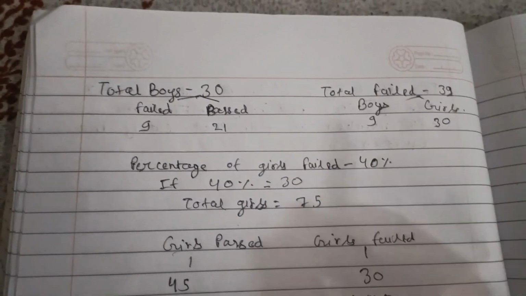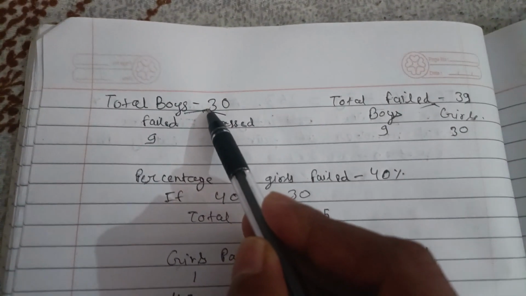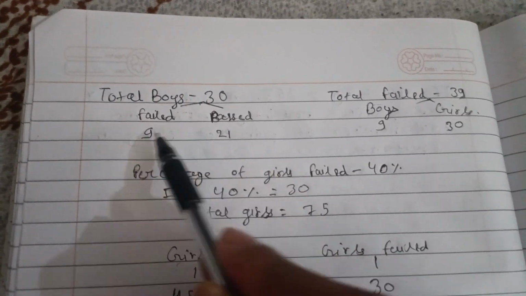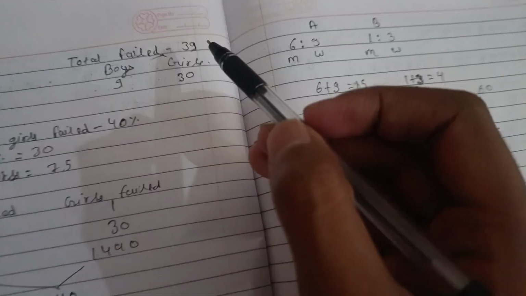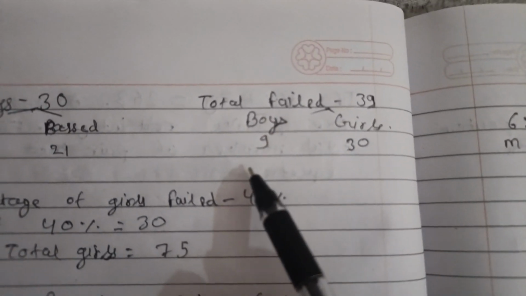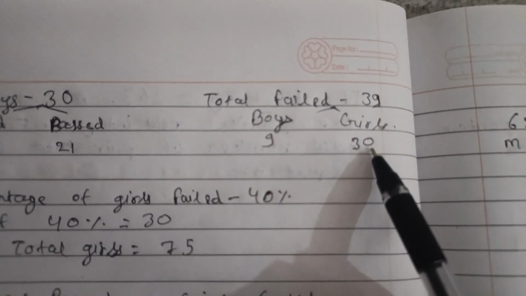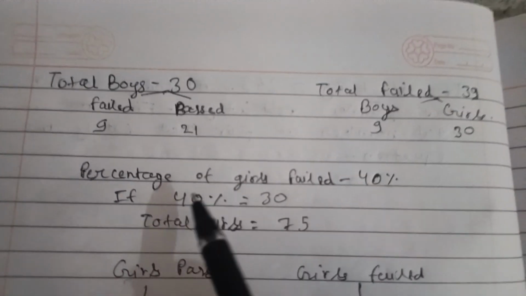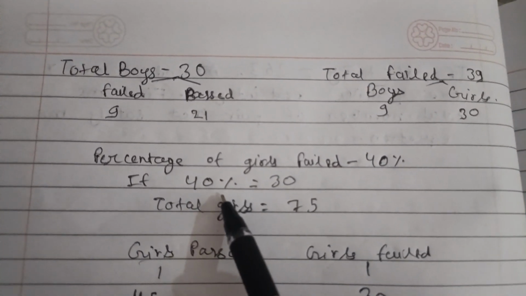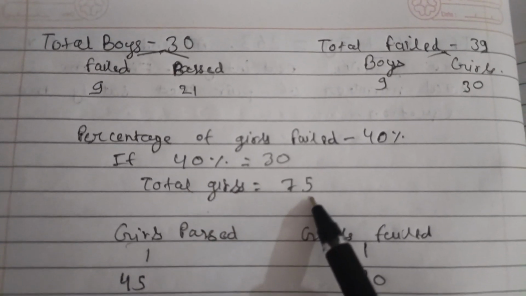Okay, so in this question, there is the total number of boys, and 70% of them have passed. So 21 boys have passed the exam and 9 of them have failed. So the total number of failed students was 39. If 9 boys have failed the exam, it means 30 girls have failed the exam. So the total share of girls who failed the exam was 40%. So if 30 is 40% of a number, the total number of girls will be 75.